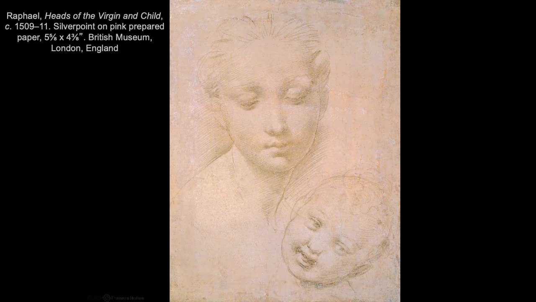Now, silver is much harder than lead or graphite, than the pencils that we know. So it would make very fine, detailed drawings. The lines are pale, and because silver tarnishes, the lines tend to darken over time. So your drawing will start quite pale, but over time it will grow darker in value.